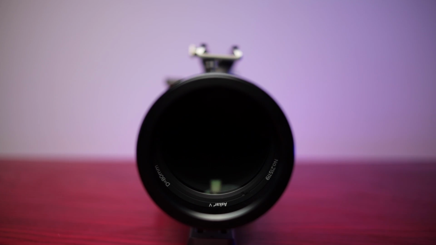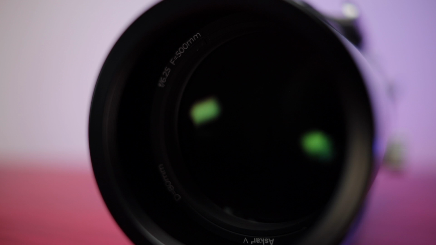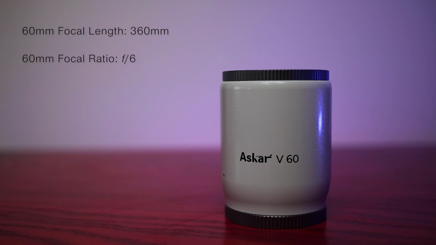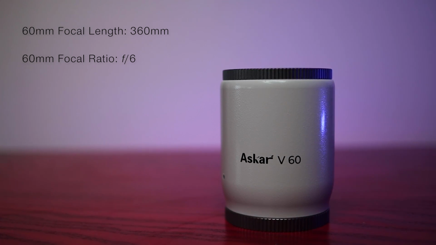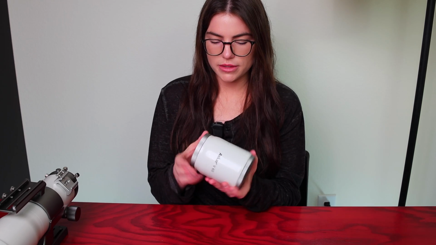So here we can look into the optics. On the inside of the lens hood, we have all of the markings. We have some baffles as well. So overall, very nice. All right, moving right along, here we are with the 60mm objective lens. Again, same white color, it's powder coated, and we have the same colors as far as the accents with the gray anodized rear end threaded cover and front end threaded cover.